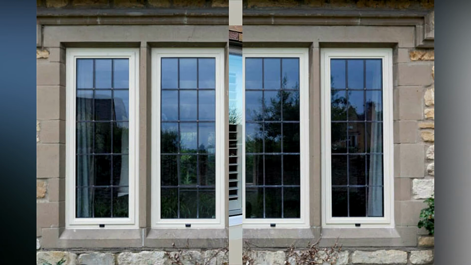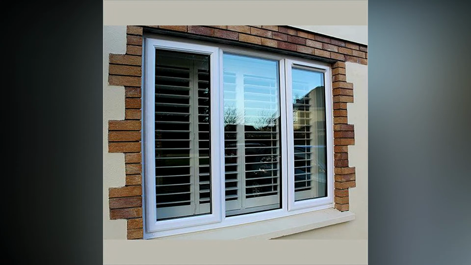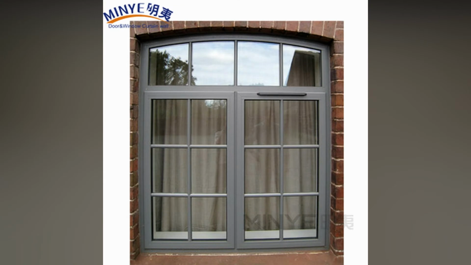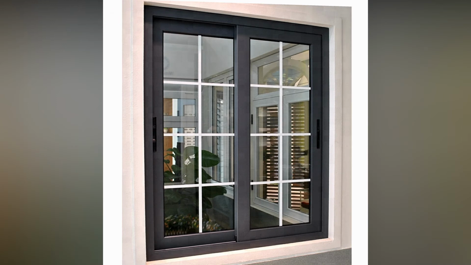Casement windows are next on our list. These windows feature vertical hinges that allow them to open and close. This sort of window provides enough ventilation, but it is not the ideal option for individuals with limited space, and it is difficult to secure.